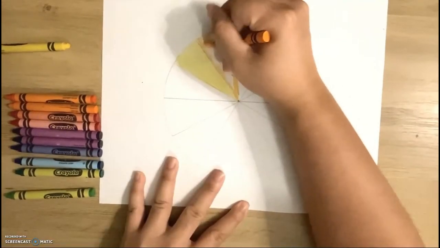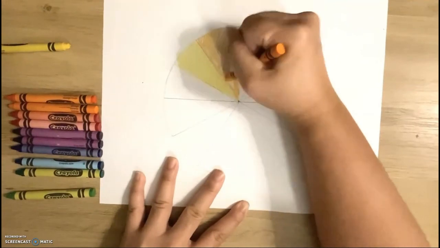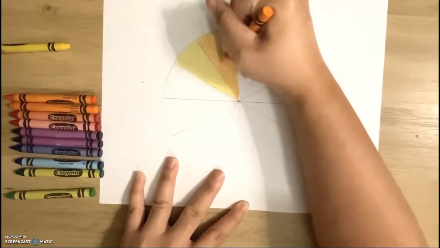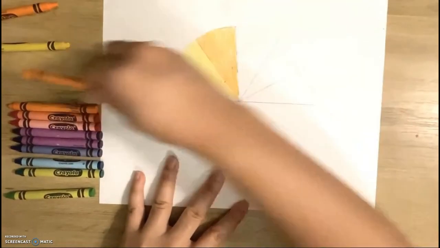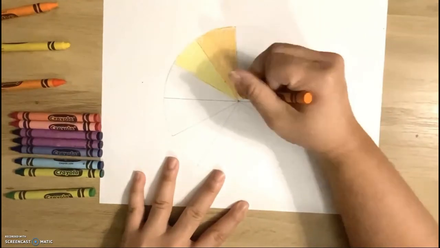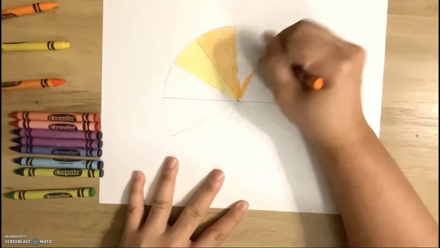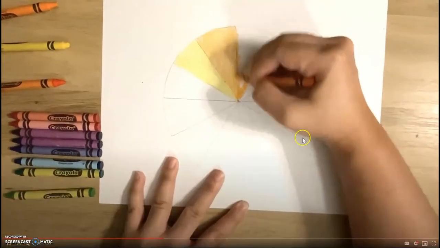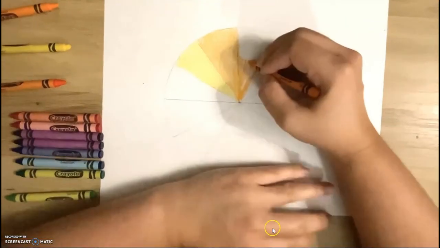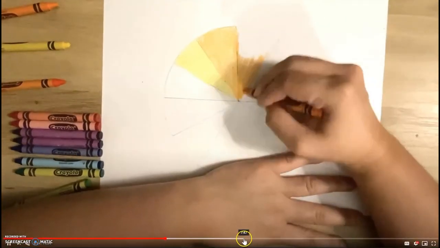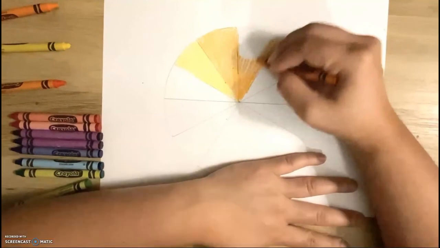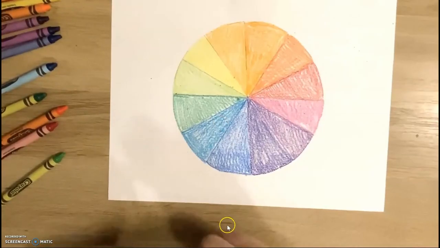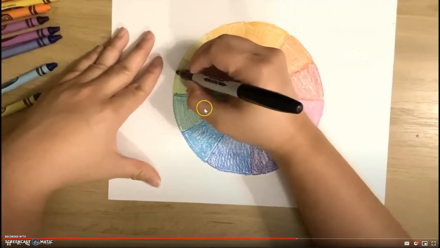If you don't have crayons, you could use colored pencils, markers, even colored pens, anything that you have that you would have at least the primary and secondary colors for, you could use that. If you also have the tertiary colors, that's a little bonus, and that's what I'm doing here. Alright, and I'm going to just fast forward a little bit so you can see when it's all colored in. And now I'm complete coloring everything.